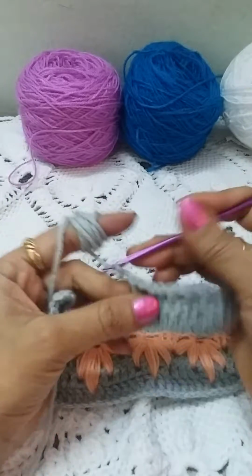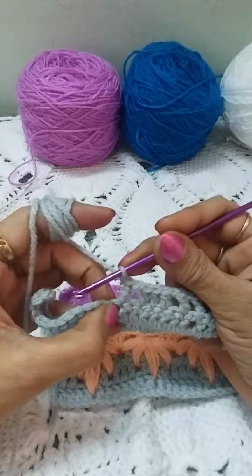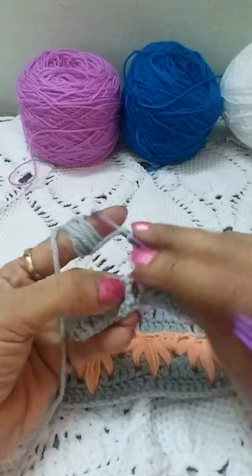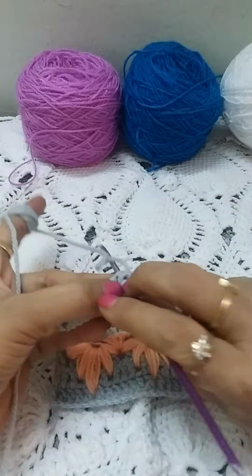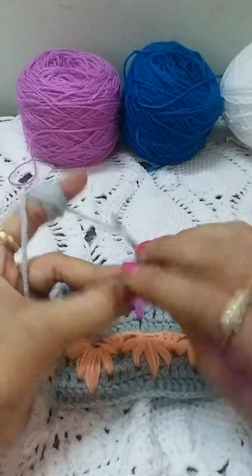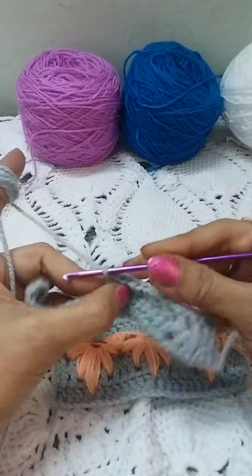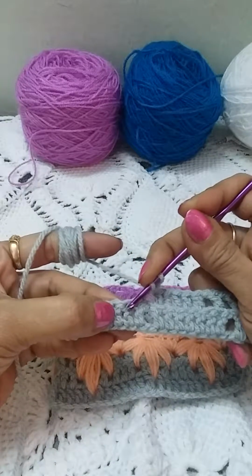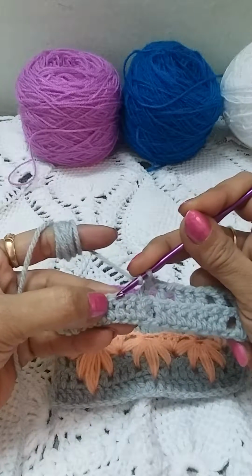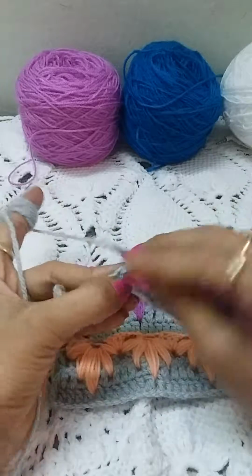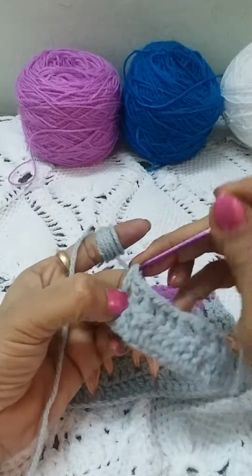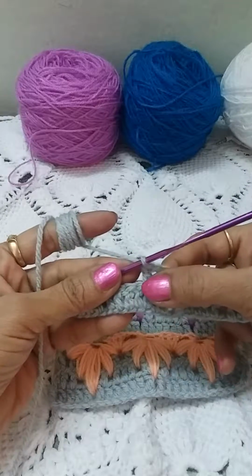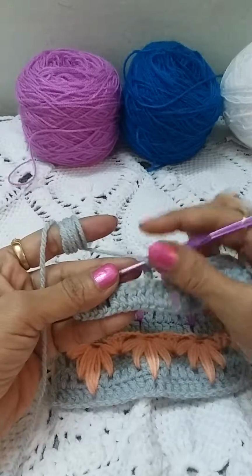Again chain 1 and skip this chain space. This is also a stitch of the previous row, so we are skipping it and inserting in the DC. So our second, now chain 1 and skip 1 from here previous row and insert in the next. And now the 3 windows are completed. Now we'll make 3 DC. So first DC is done. Now we'll make 2 more DCs here.